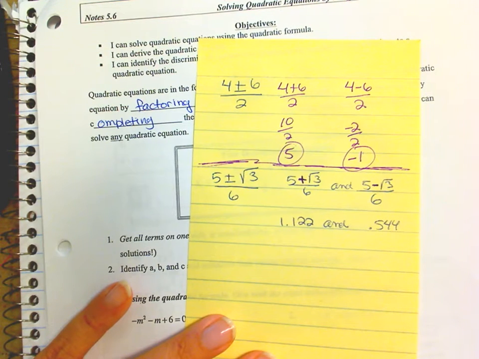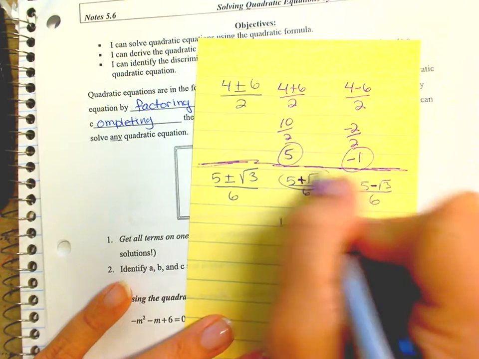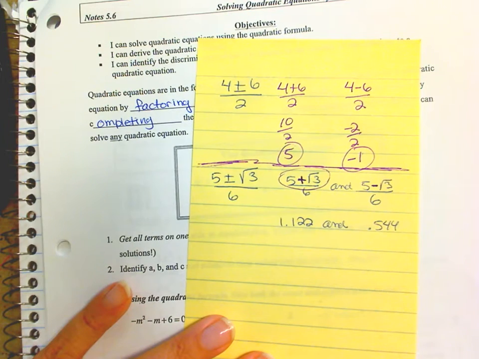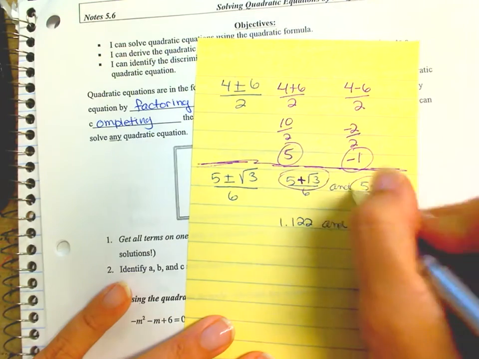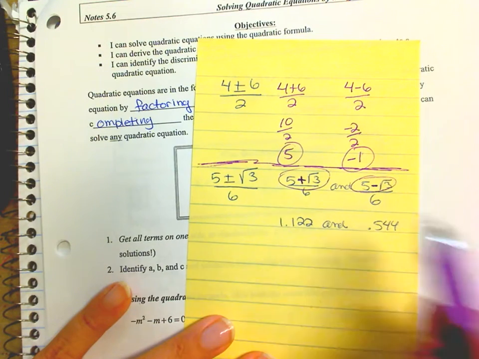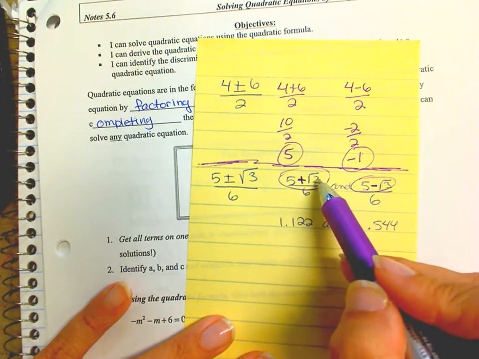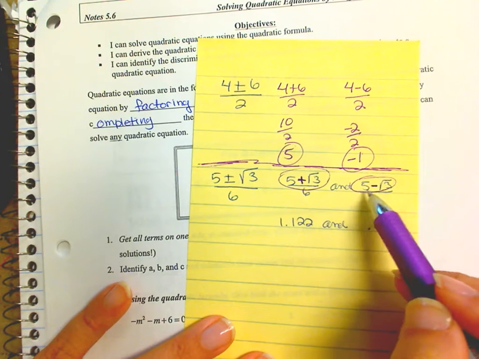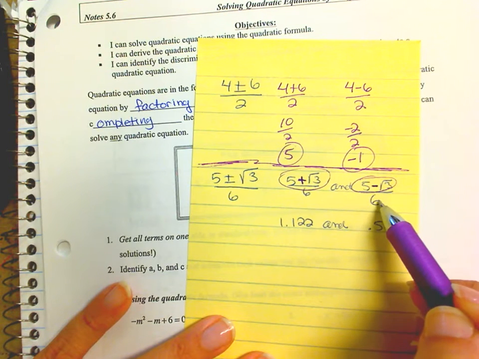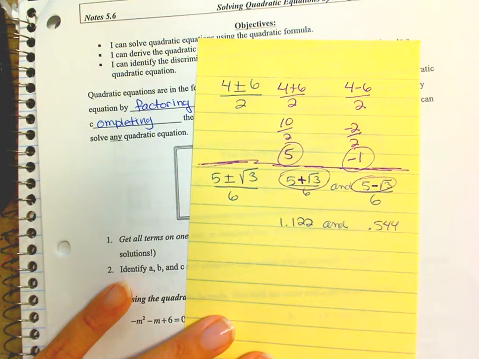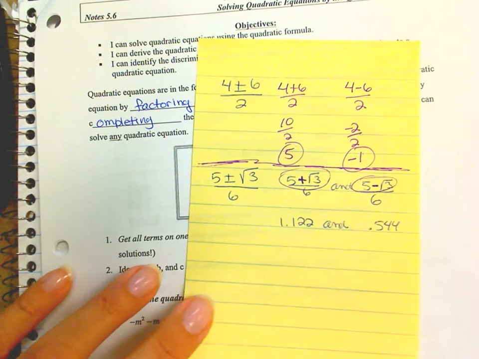Make sure when you do this on your calculator, super important, you do the top part, hit equals, and then divide by 6. Otherwise, it's going to read it as 5 plus radical 3 divided by 6 and 5 minus radical 3 divided by 6. So that would give you the wrong answer. You don't want that. Okay, so just something to think about.